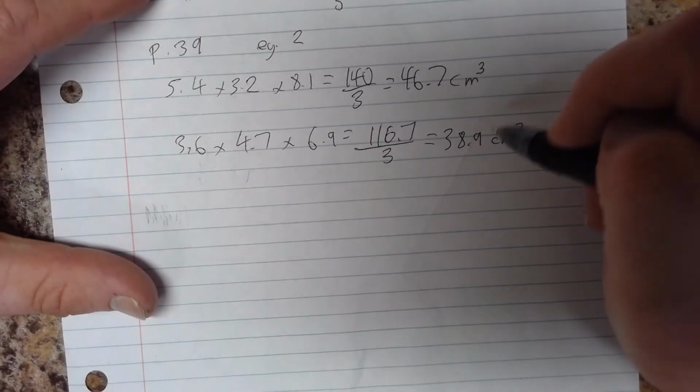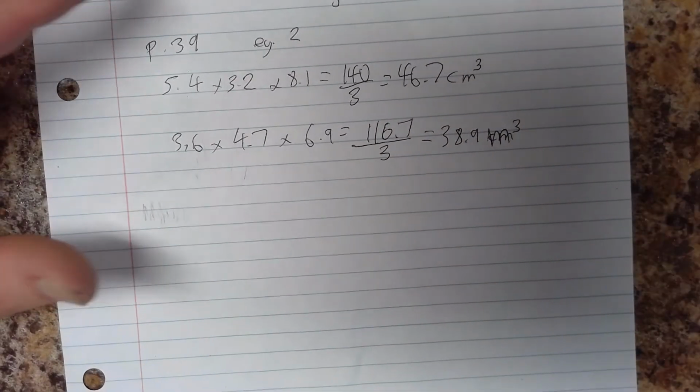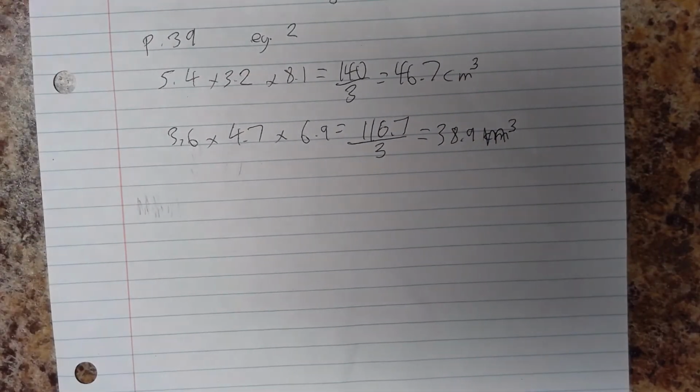Meters, actually. The problem was giving meters, so we'll go with meters. We'll go with that. So that's a pyramid.